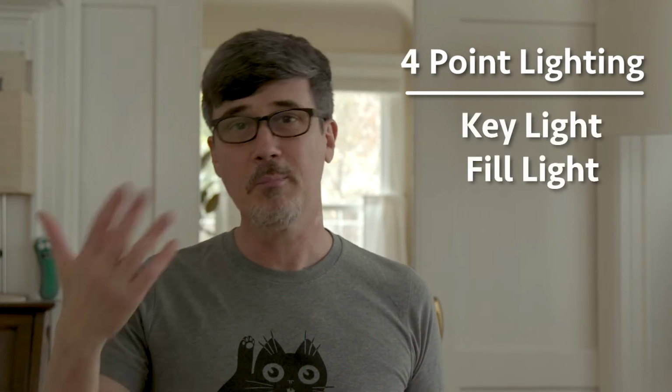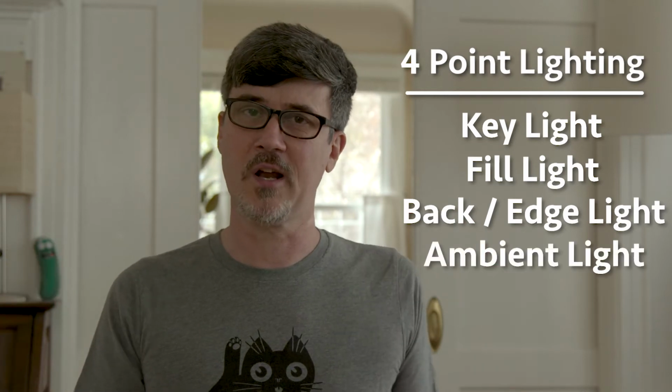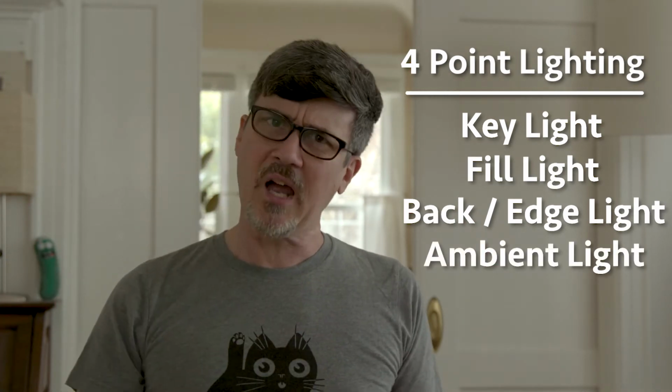If you follow traditional 3-point lighting, which is really 4, key, fill, maybe a back edge light, but also ambient light, let's not forget about that. At times when you're lighting, you might notice that something's lacking, and it might happen to be in the area around the eyes.